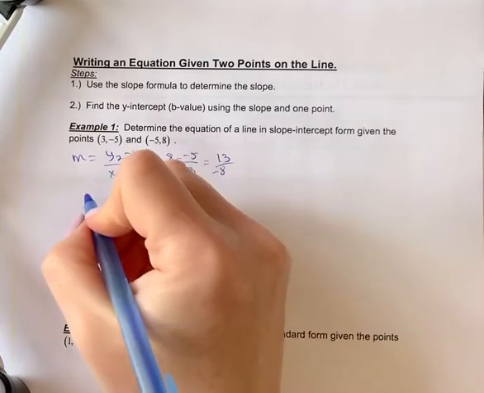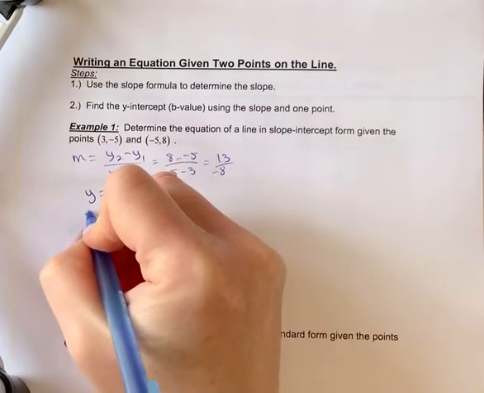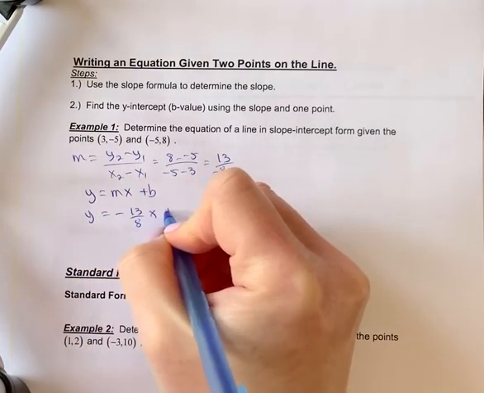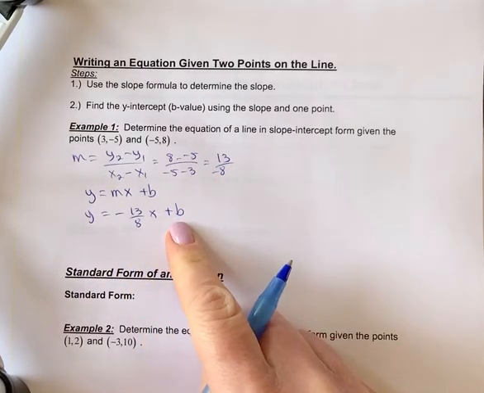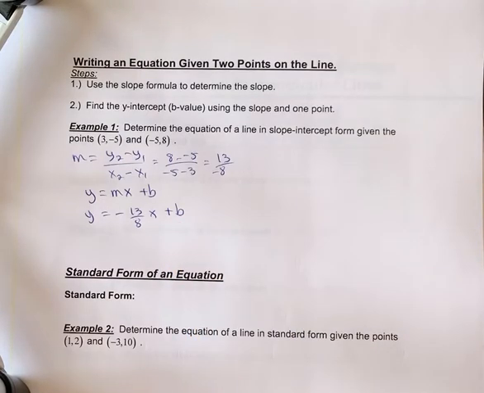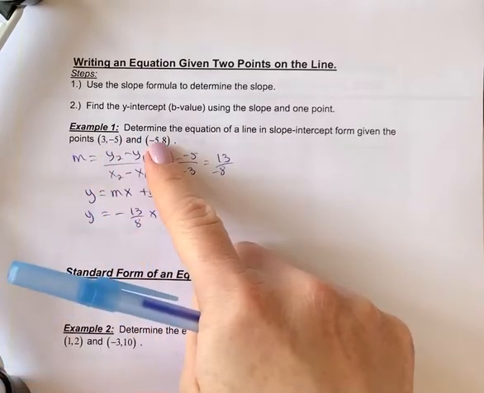So let's use our slope-intercept form and plug in the slope for that. So y is equal to negative 13 over 8x plus b. So now we need to find the b value. Now we're starting at the point where we were in the previous examples. So looking at x and y, we've got two choices. It will not matter which point I pick.